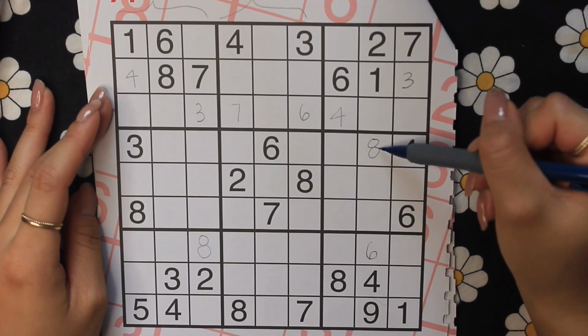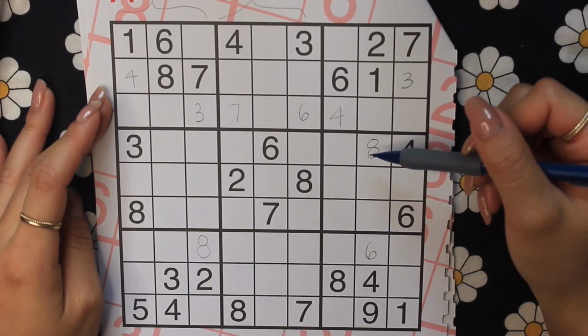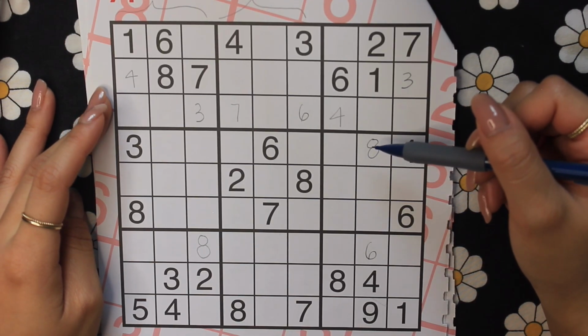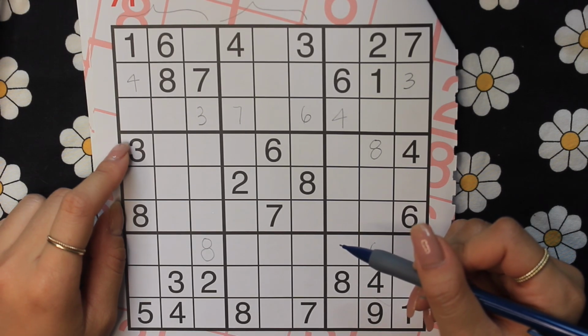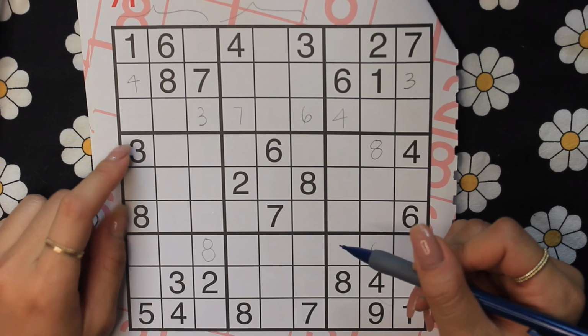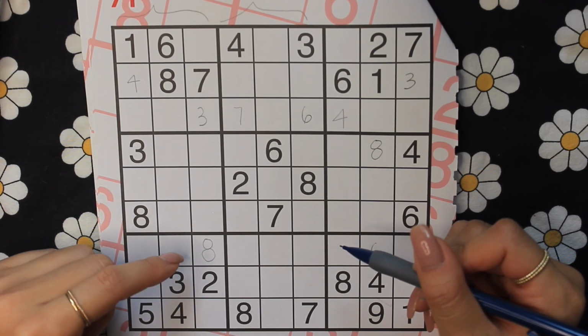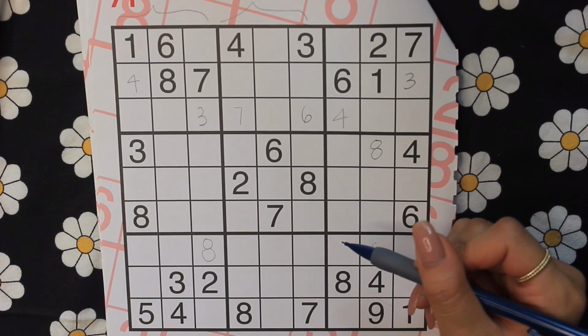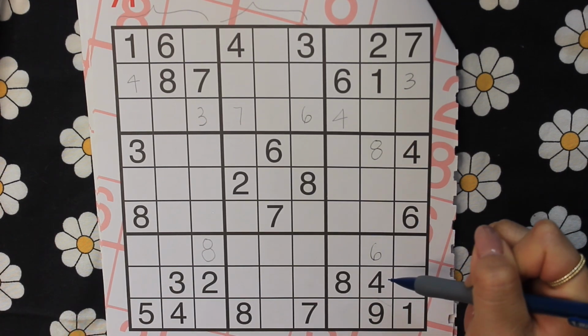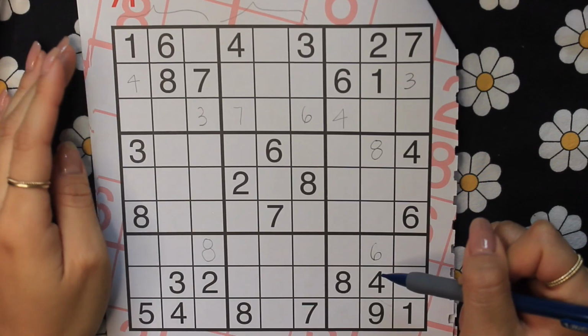So this is the only place that the 8 can go. Okay. What other duplicates do we have? We already have 3 8s, so we don't need to do that. I don't think we have any other duplicates. Yeah, I don't think we have any more.